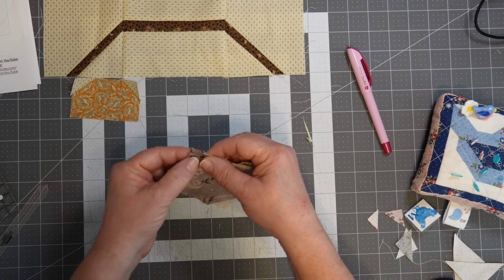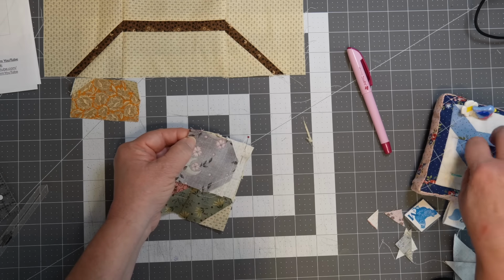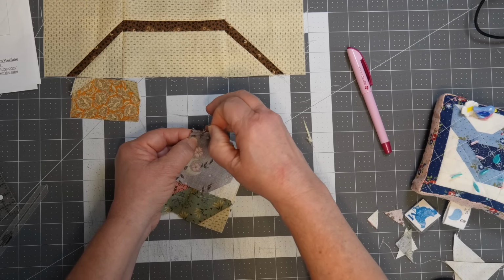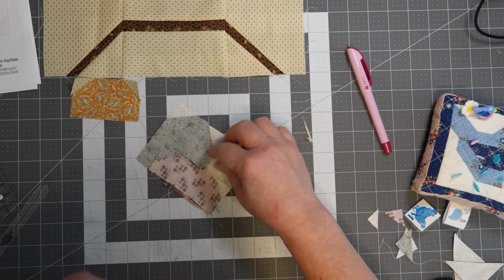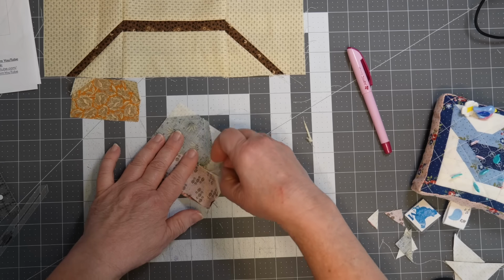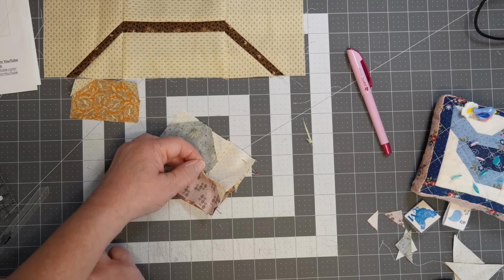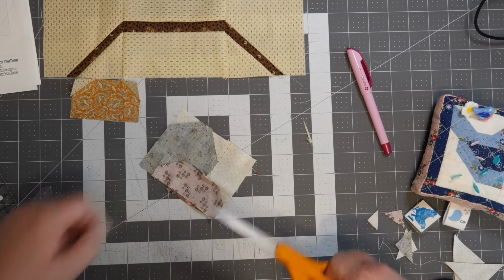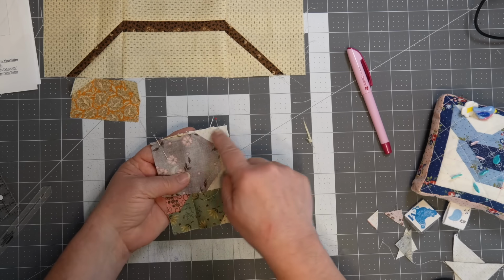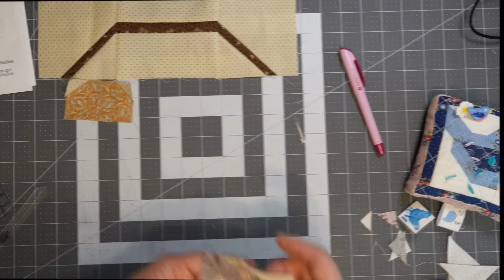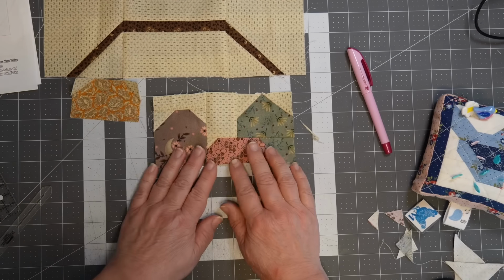Nothing is matching up. You don't have to worry about matching seams, but do worry about matching your ends. I just noticed I had some thread there. Let's trim that off. Okay. So we're going to sew a 1/4 inch away from that edge. And there we have that piece.